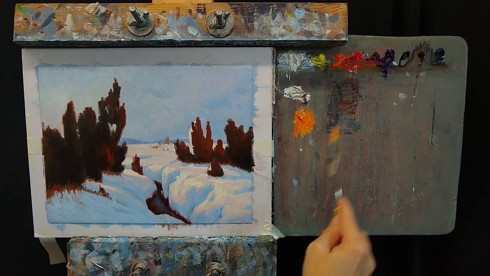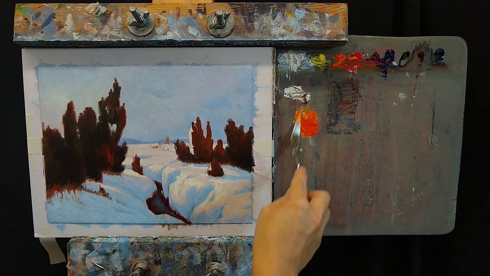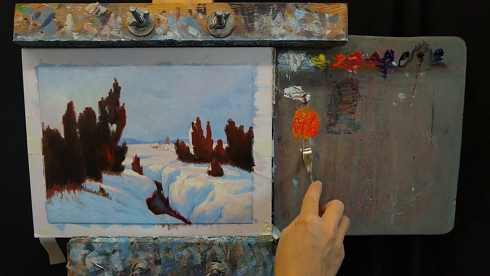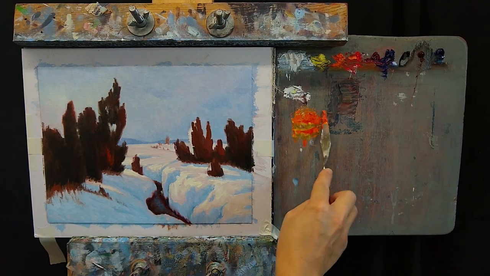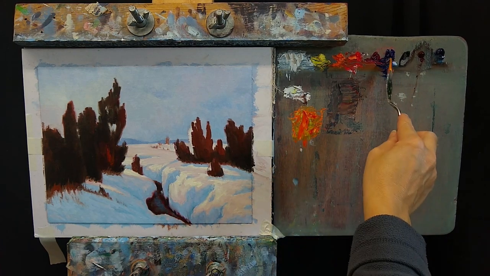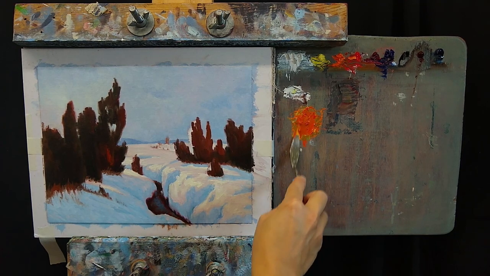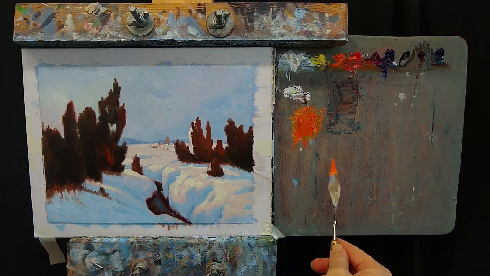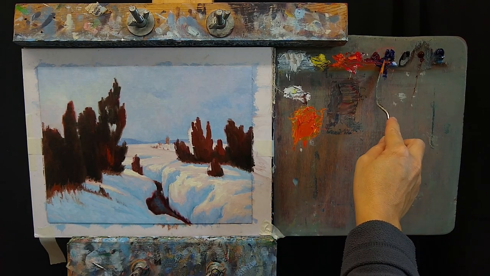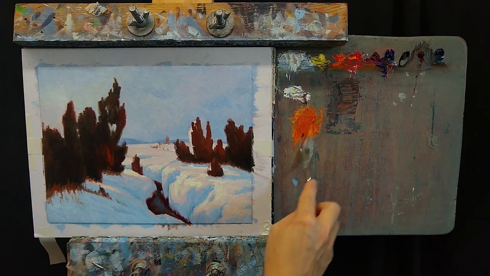This is too much orange. I'm gonna have to add more red. And of course, ultramarine blue to tame the chroma in this mixture. Just a small amount. I like to add the blue just in small increments because I have more control over it that way.